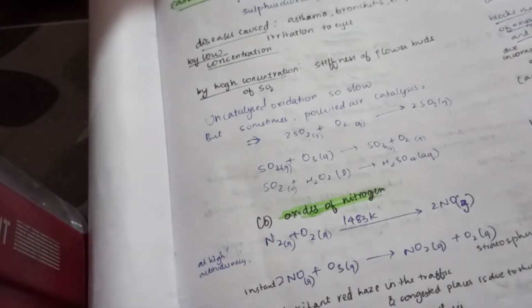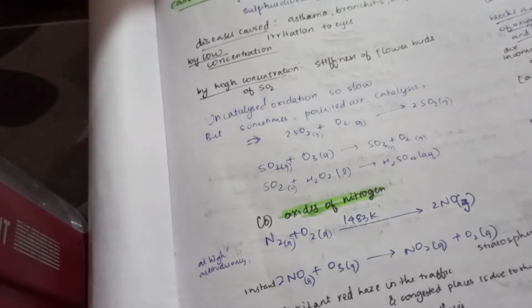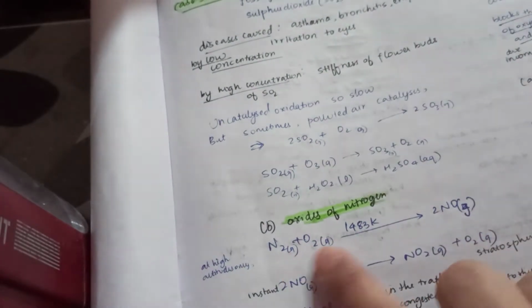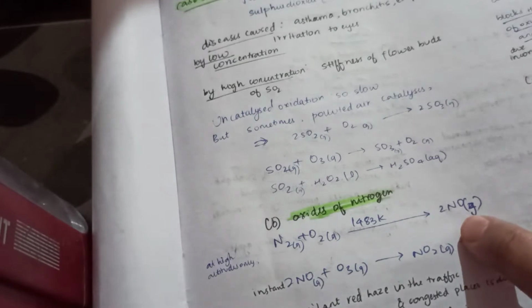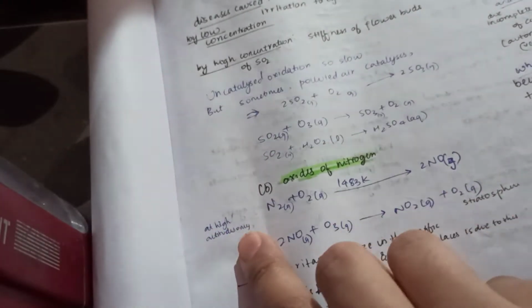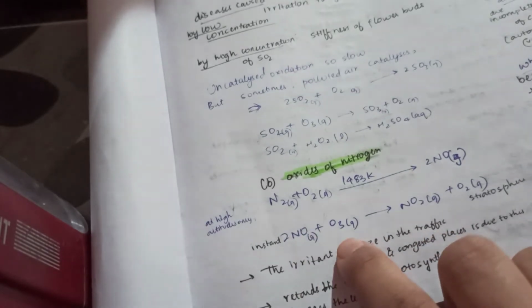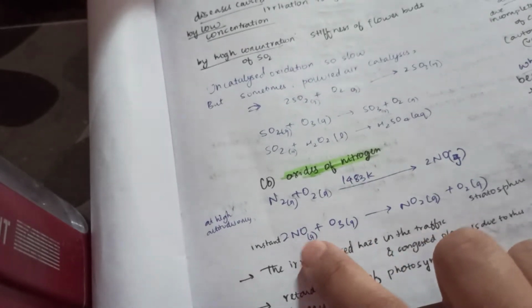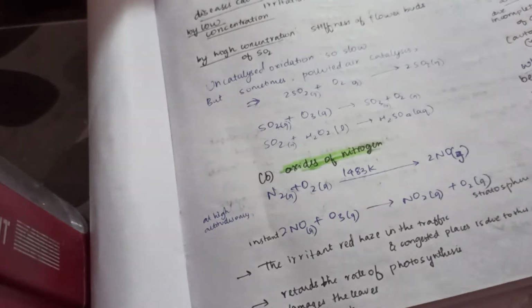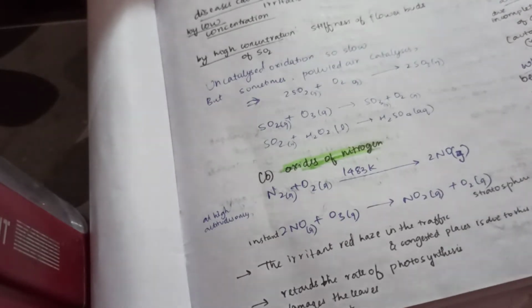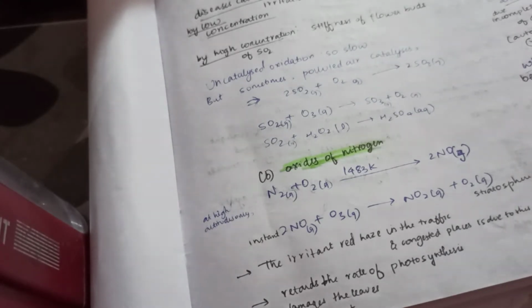Nitrogen is so abundant in the atmosphere, right? 78% is nitrogen. So this nitrogen reacts with oxygen at 1483 K and it gives NO. Okay, at high altitudes only. Okay, so NO then reacts with O3, ozone. So the NO formed in the troposphere goes to the stratosphere, like high altitudes. It then travels higher and higher and then goes to the stratosphere.